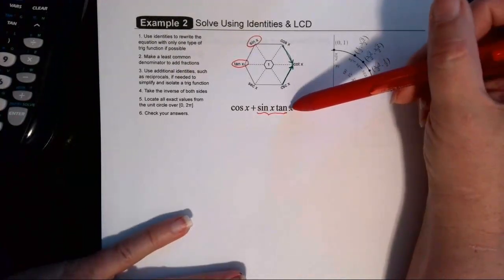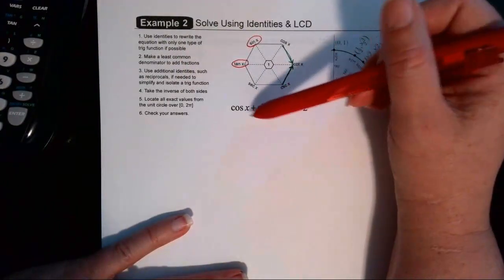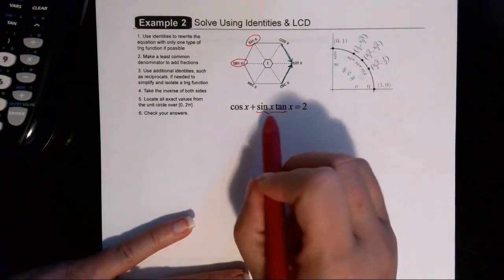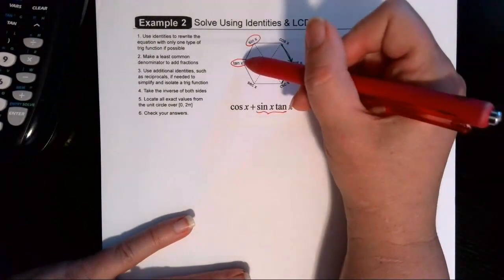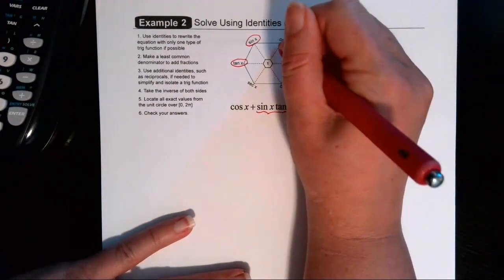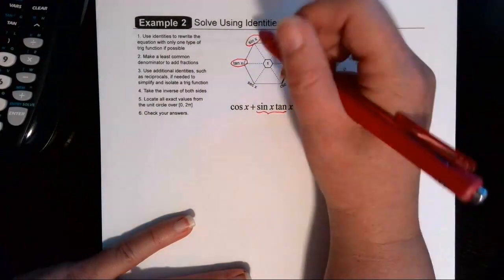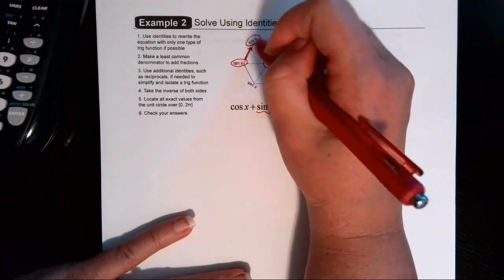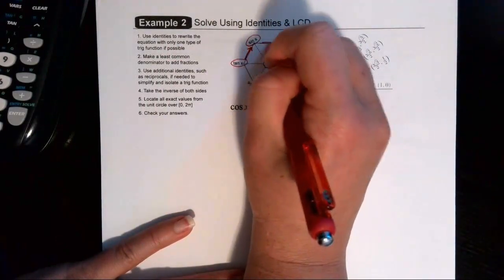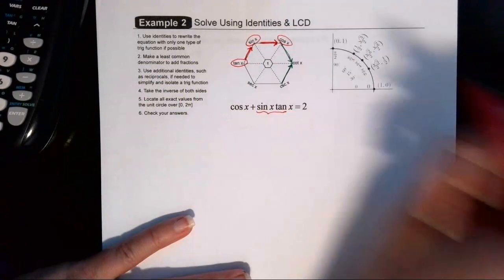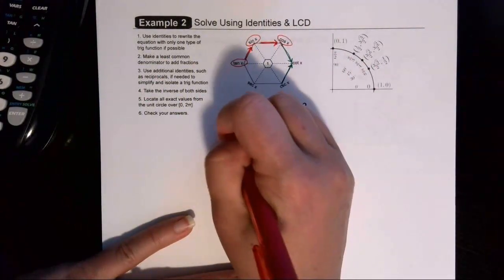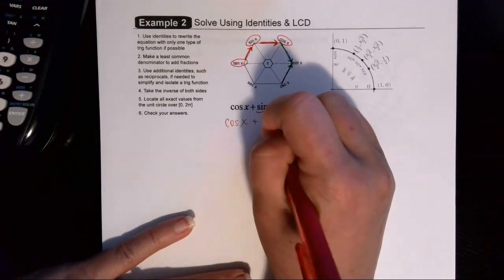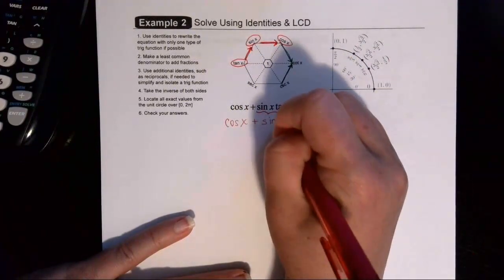So instead, we're going to think about the strategy where we change everything to sines and cosines in verifying trig identities. So tangent, I could rewrite as sine divided by cosine because quotient identities make consecutive vertices. So tangent is the ratio of sine over its next consecutive vertex, which is cosine. So I'll rewrite this using that quotient identity as cosine of x plus sine of x.